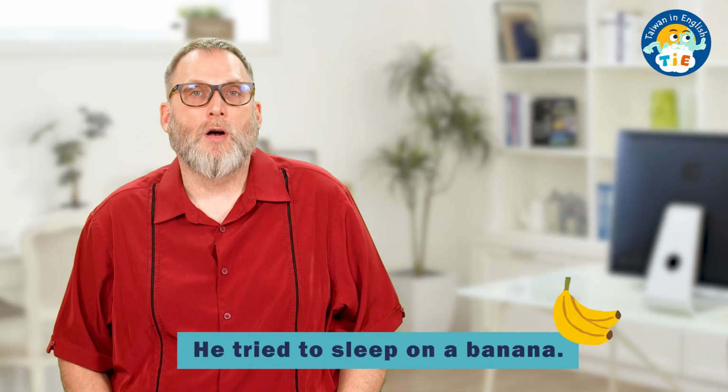Of course, the answer is he tried to sleep on a banana. I want to point out that you should never trust AI. It will make mistakes, and finding the mistakes that it makes helps you. Take a look at the last sentence and see if you can find the mistake. I read it as the AI wrote it, but it should have been either a banana peel or banana peels.